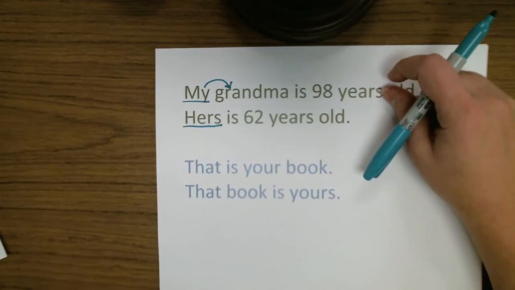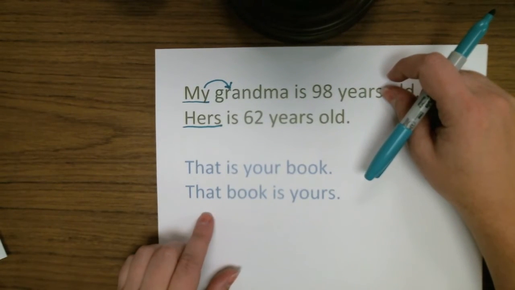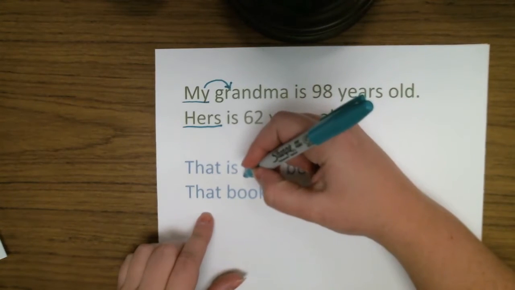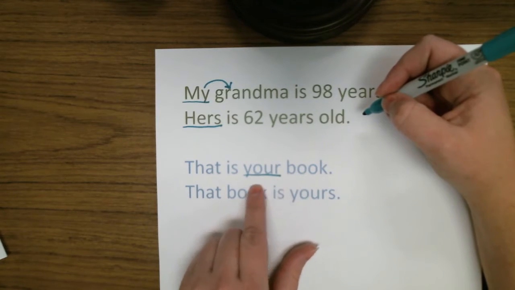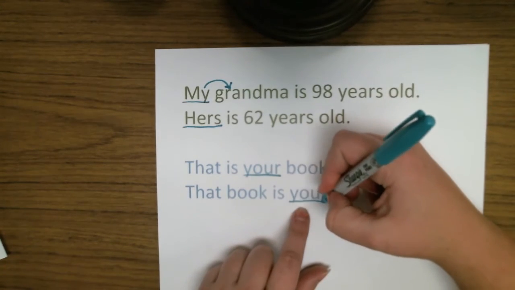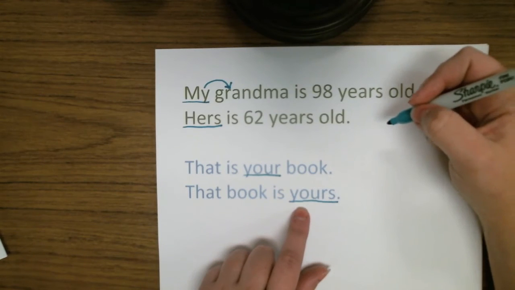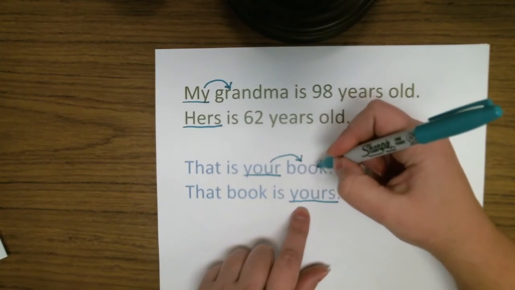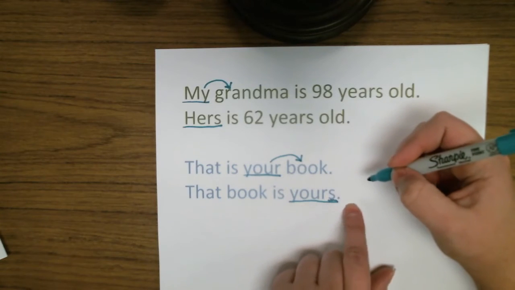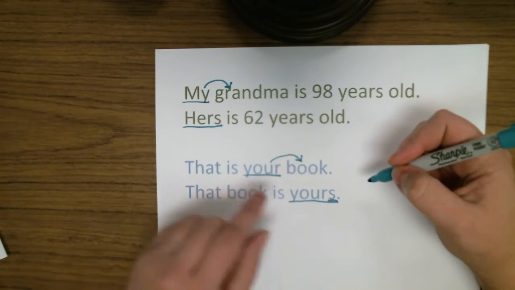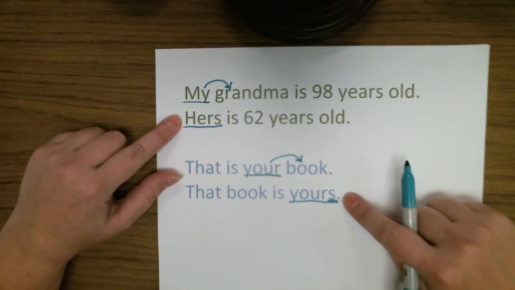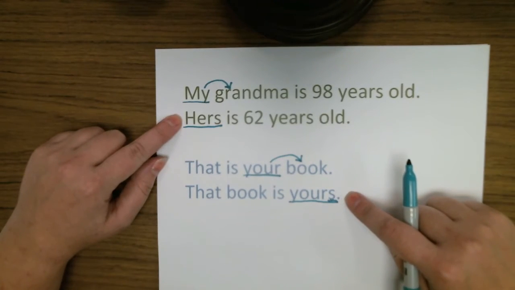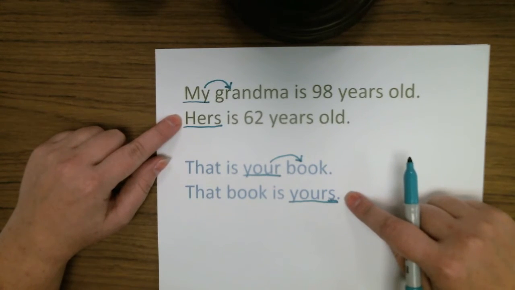Second set of sentences. That is your book. That book is yours. Okay, my possessive pronoun here first is your, right? The book belonging to you. That book is yours. Yours would be my possessive pronoun. Notice again, your coming in front of a noun. Yours with the S doesn't have a noun after it. Now in my sentence here with the standalone one, hers was at the beginning of a sentence. Here it's at the end. So they can be either place or in the middle of the sentence, depending on how I write it. It doesn't matter, and I can use them either way.